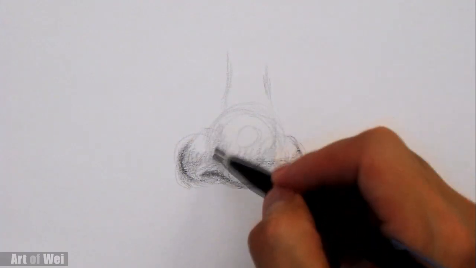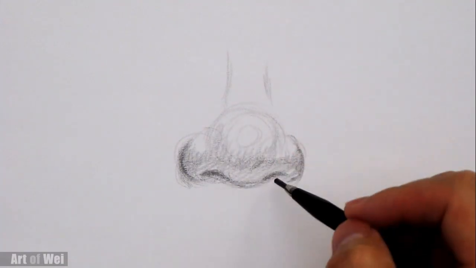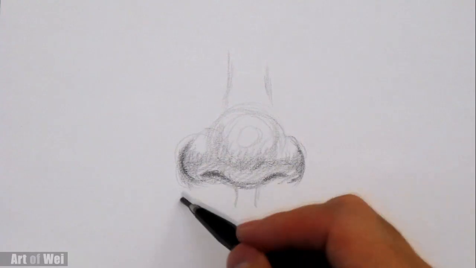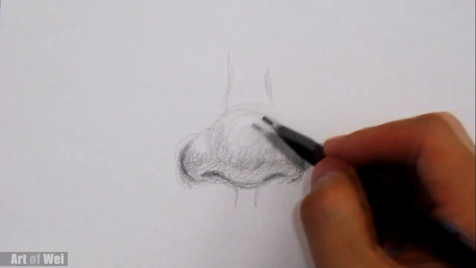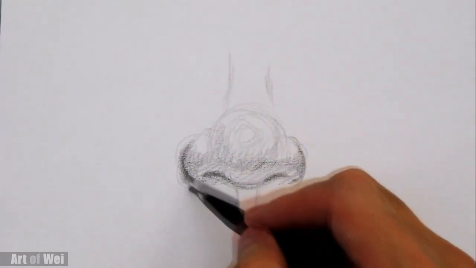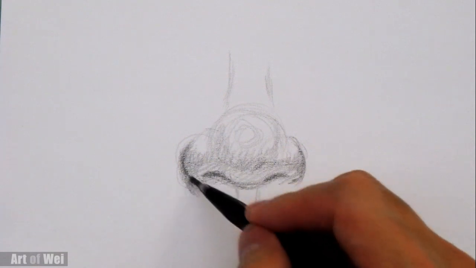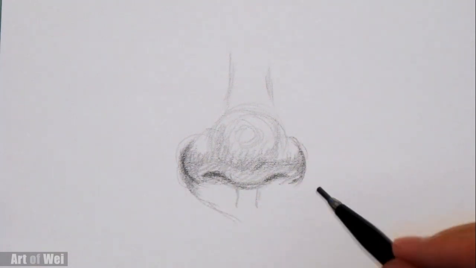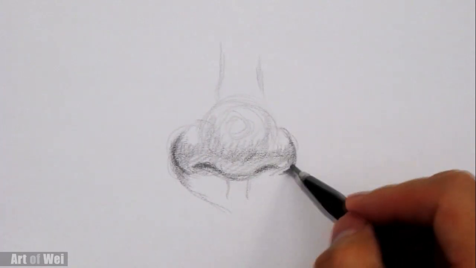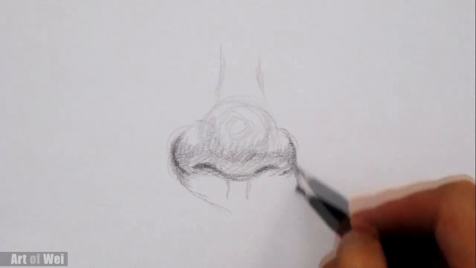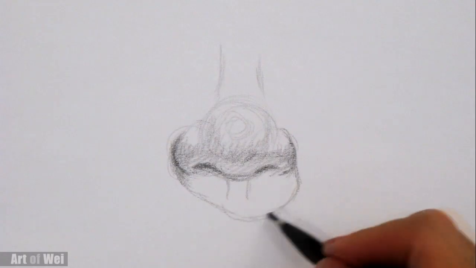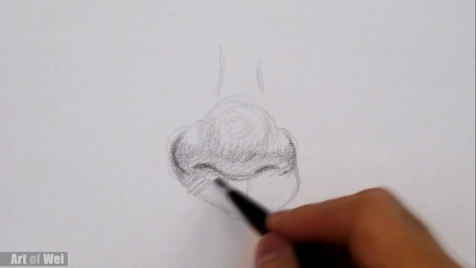But here's the key to making a convincing nose. We get bounce light from the bottom. So let's say the light is right around here. It's going to catch a shadow, and this is important because it's the shadow right here that really makes the nose look correct. So imagine this is a shadow.